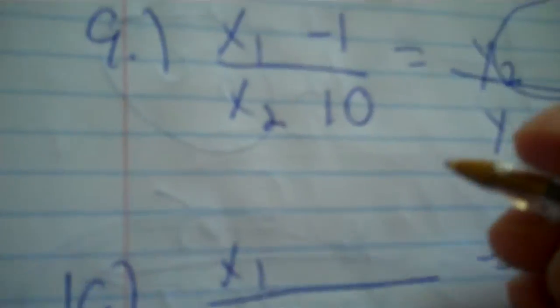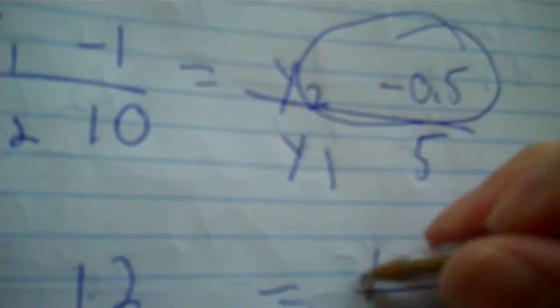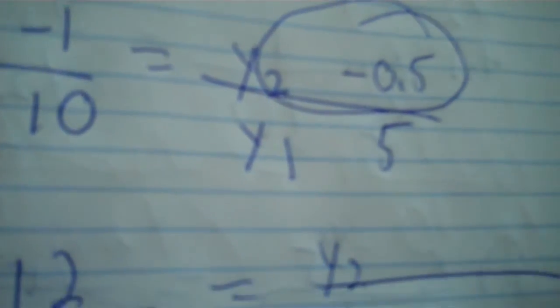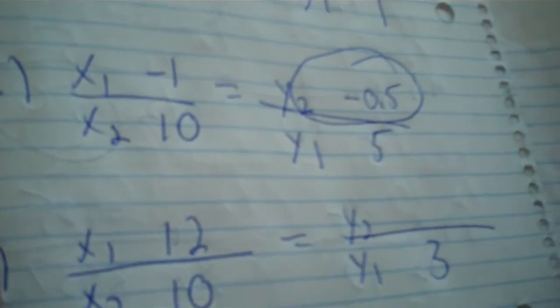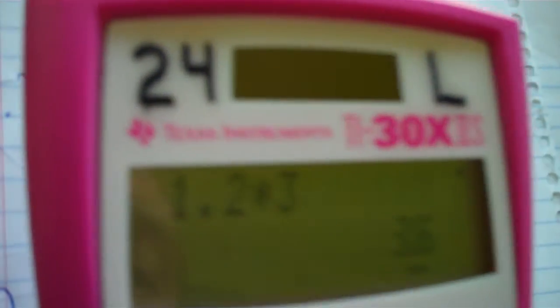Okay, number 10, last one. And then we'll go to the story problems. x1, x2. So you got 1.2 and 10. And y2, y1. And we know the y1's 3. So it's 1.2 times 3, divided by 10, 0.36. Again, compare it. 1.2 to 10 is more extreme, so 3 to 0.36 is less extreme.